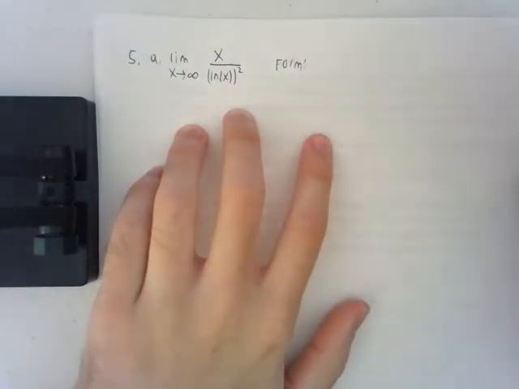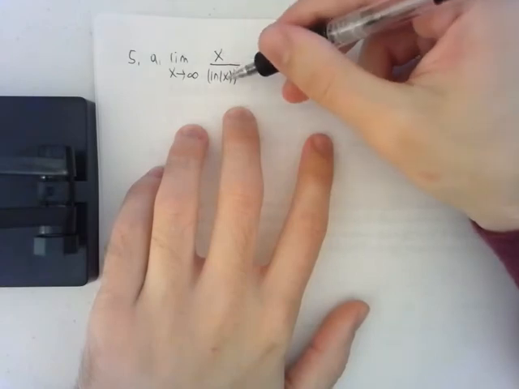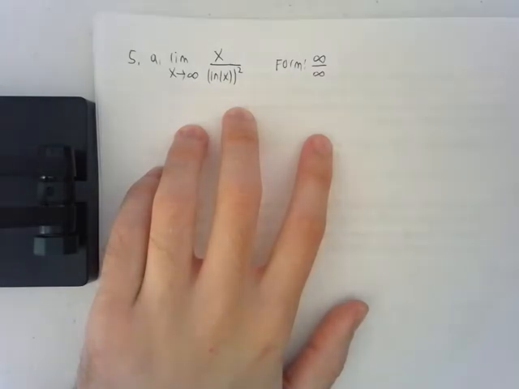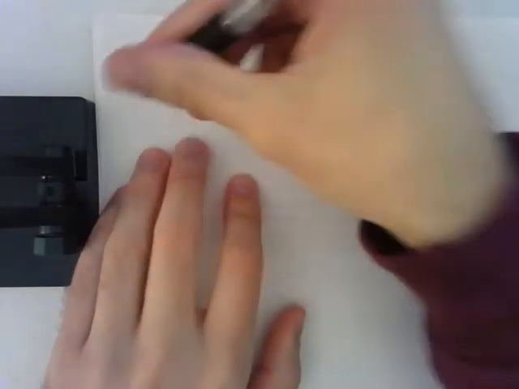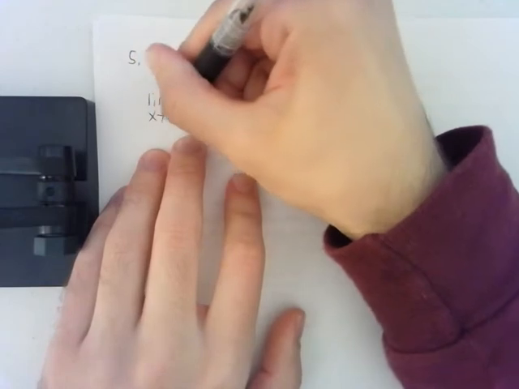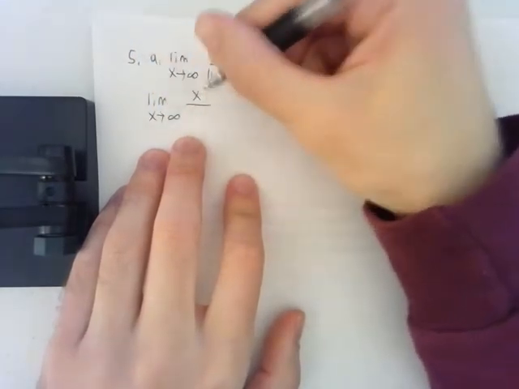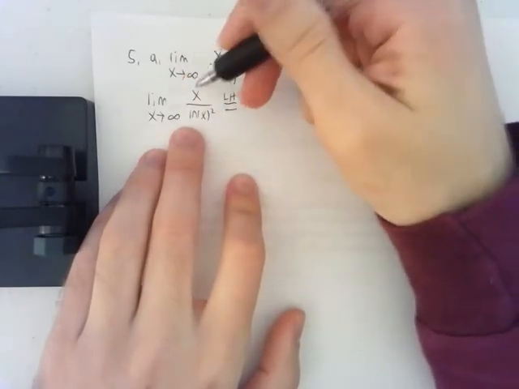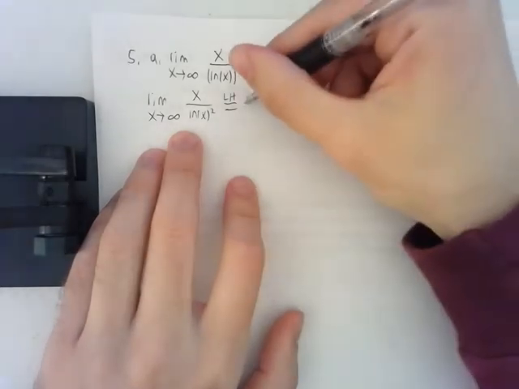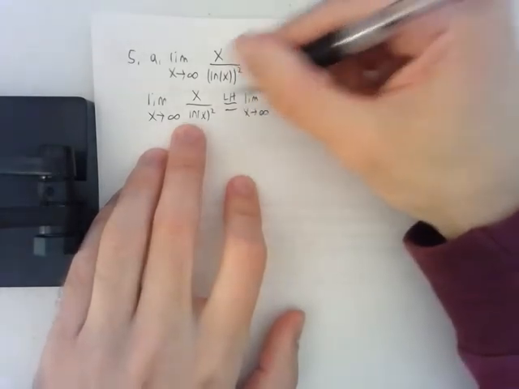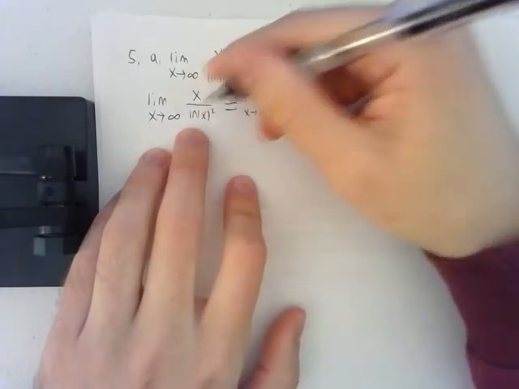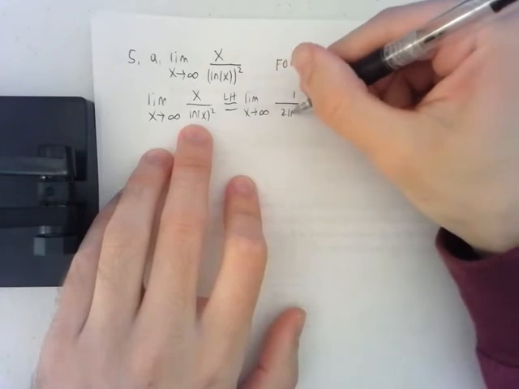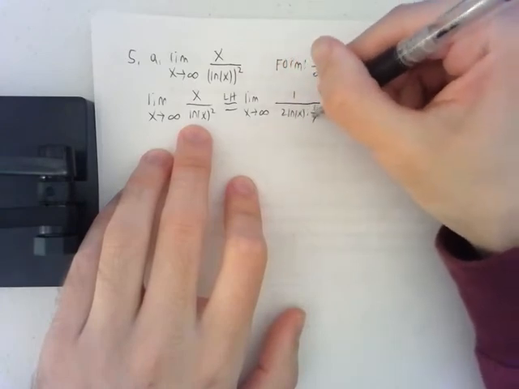The form of this expression, if we let x go to infinity: both x and log of x squared tend to infinity. So we have an indeterminate form of infinity divided by infinity. We can apply L'Hopital's rule. We take the derivative of the function in the numerator and the function in the denominator. The derivative of the numerator is equal to 1. The derivative of the denominator is 2 log of x, and then by the chain rule, we multiply by 1 over x.